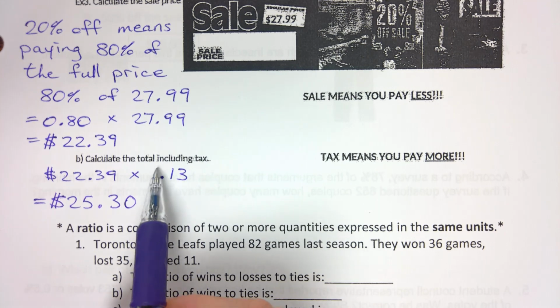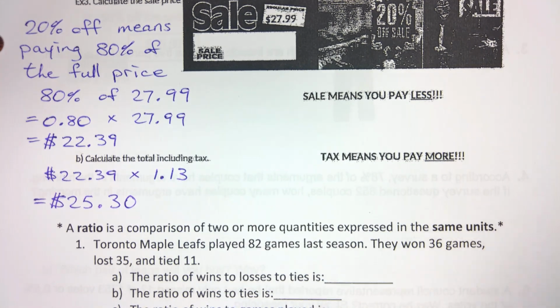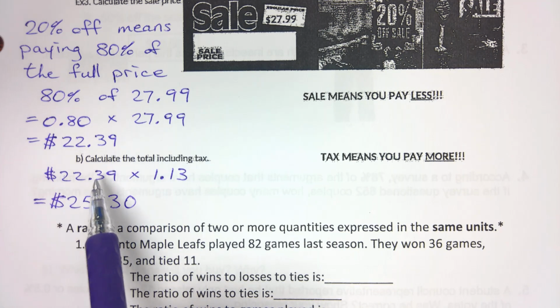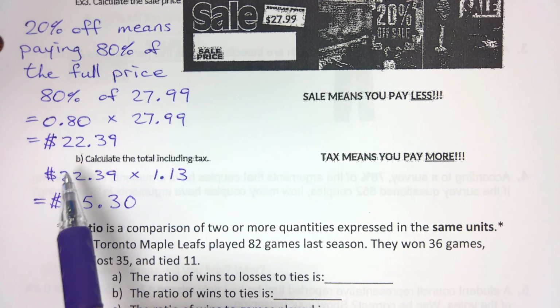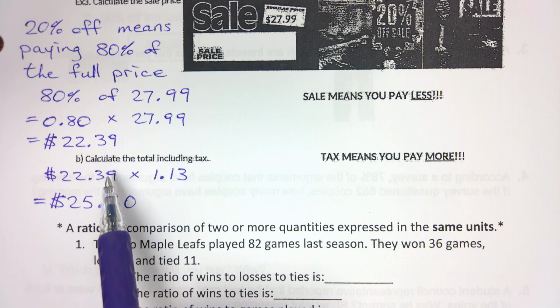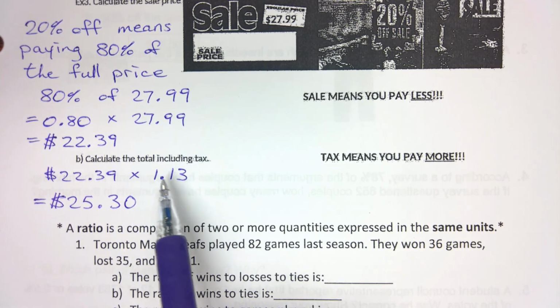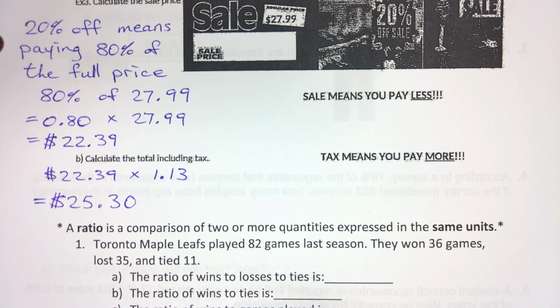Where does this 1 come from? Yeah, answer? It's the actual price plus the tax, not just the tax. Right, the actual price. So 100% of the sale price, and then 13% on top of it. So you're multiplying 113%. That's why it's 1.13. Excellent. Okay.